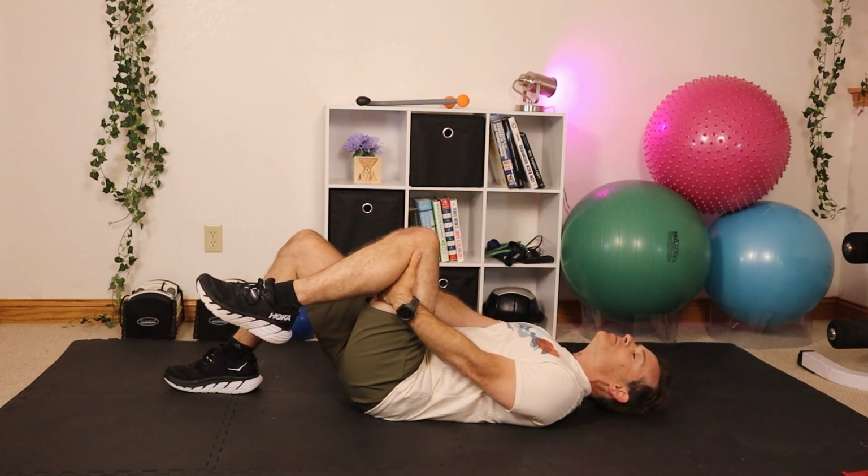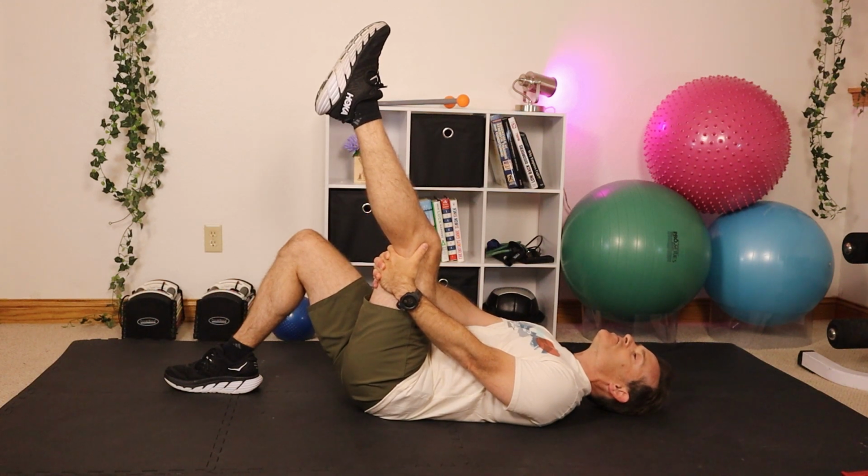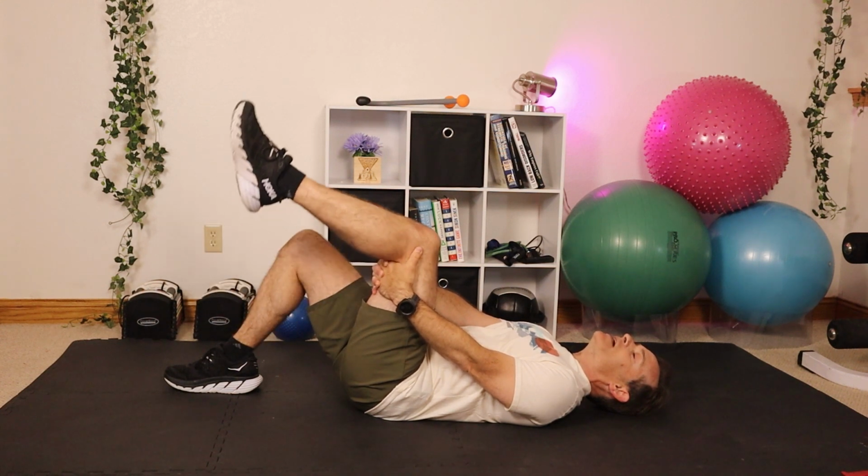Keep it slow, keep it gentle. Nerves are pretty soft structures. You don't need to stretch hard to create some change. Up and down about 10 times.